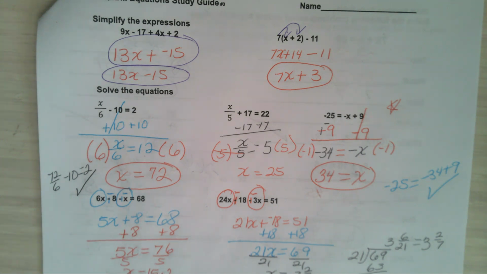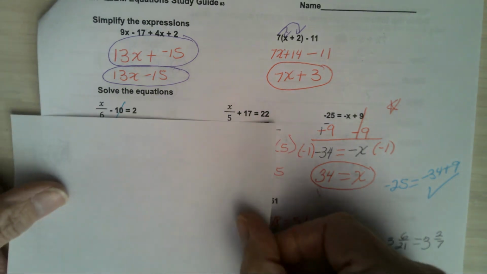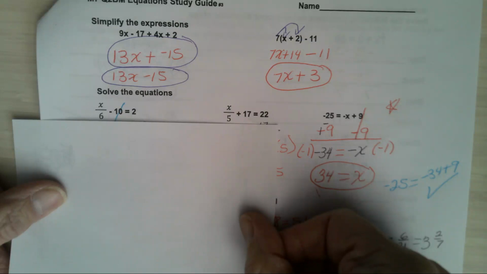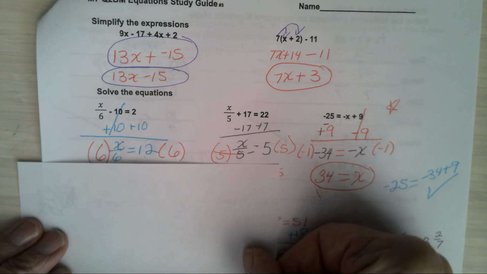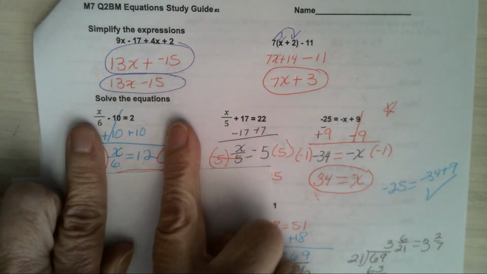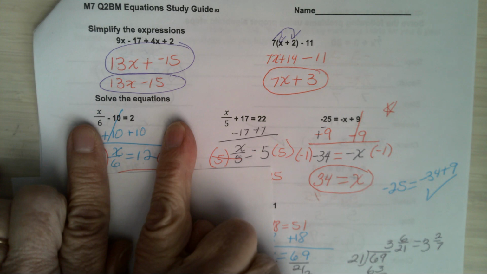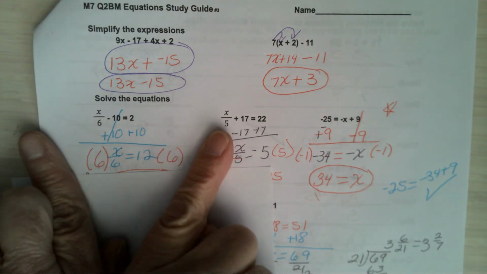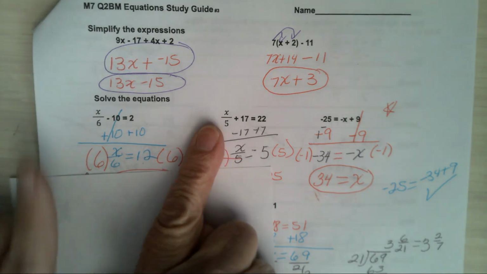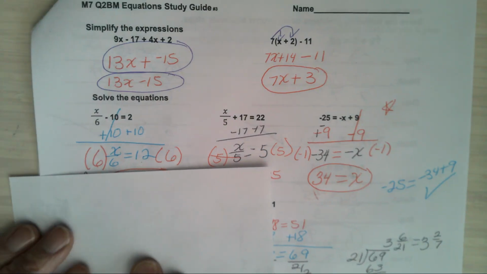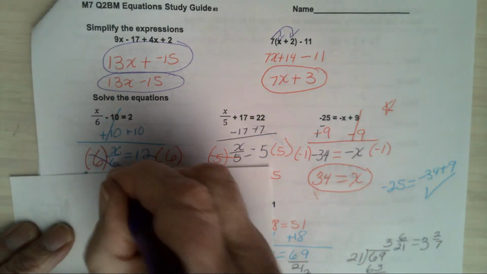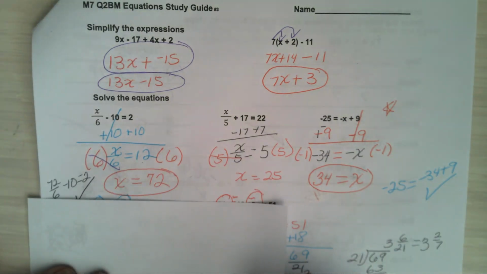In the first one, x divided by 6 minus 10 equals 2. Step 1, to undo subtracting 10, you're going to add 10. Cancel. You then have x divided by 6 equals 12. What will undo dividing by 6? Multiplying by 6. You have to show it on both sides. You are communicating the algebraic steps, and this cancels out. You end up with x equals 72.